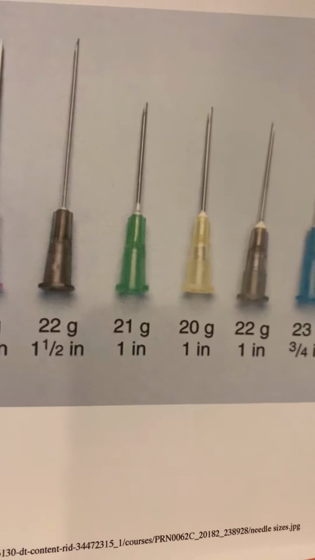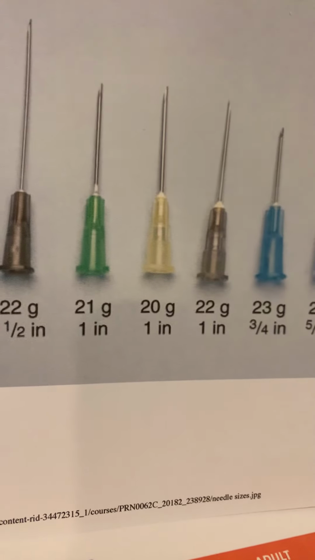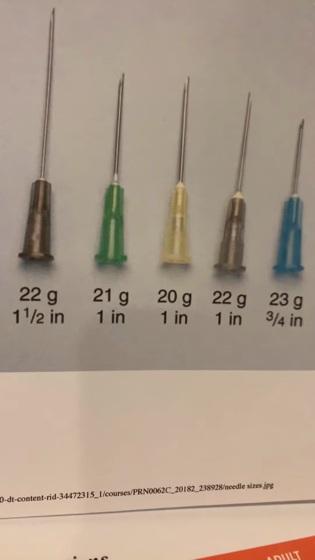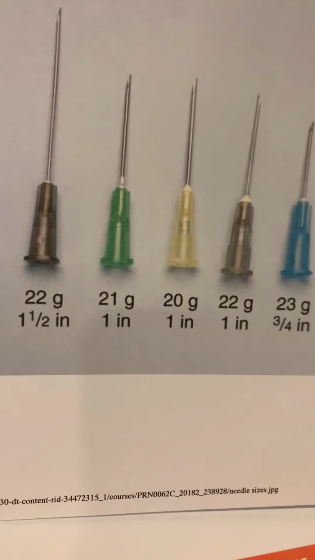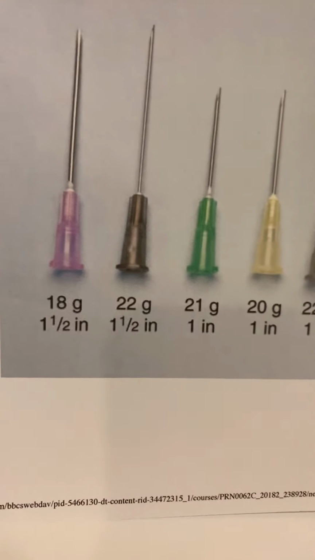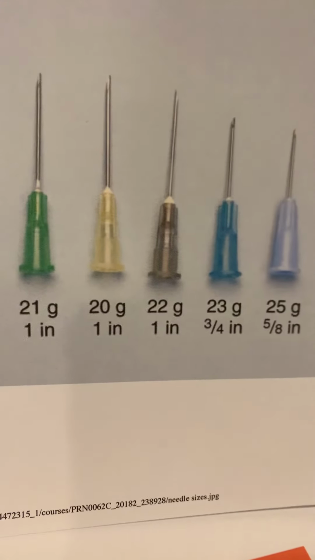So 22, 23 is probably about appropriate for that. 21, 20s, they're a little bit too wide. So be a nice nurse. I would say 22, 23 would be appropriate.